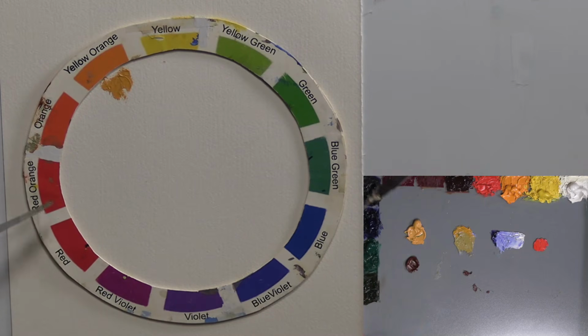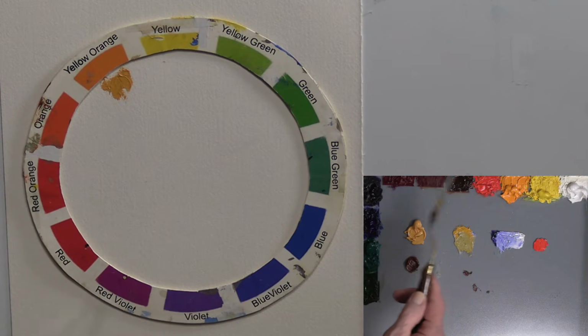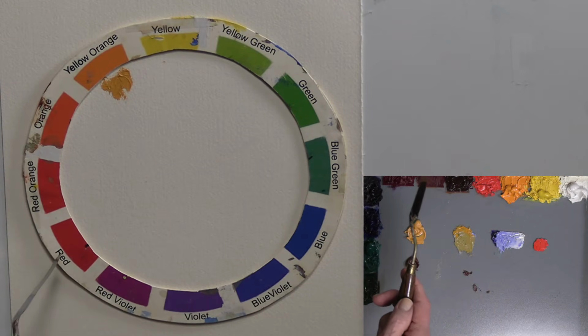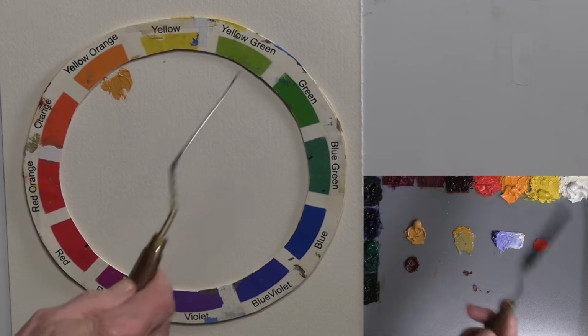So a red-orange can be a red-orange leaning towards orange, or it can be a red-orange leaning towards red. And all the tertiaries are like that. Primaries are not like that. A primary will never lean.